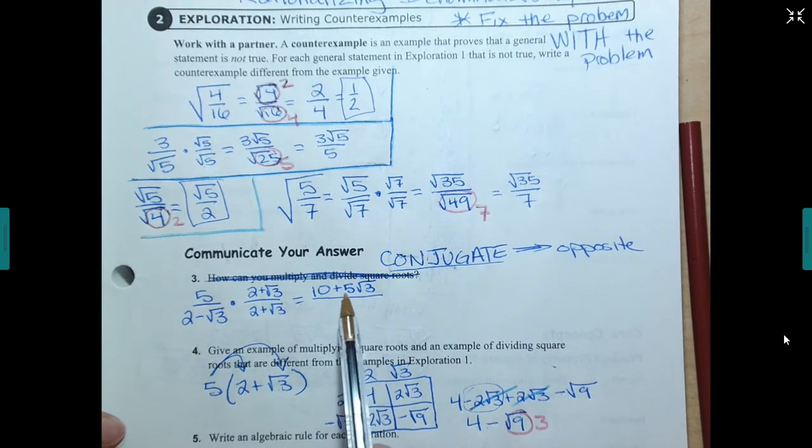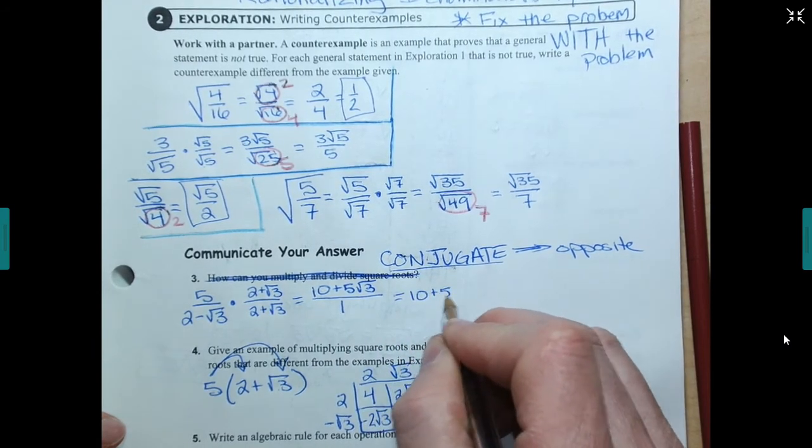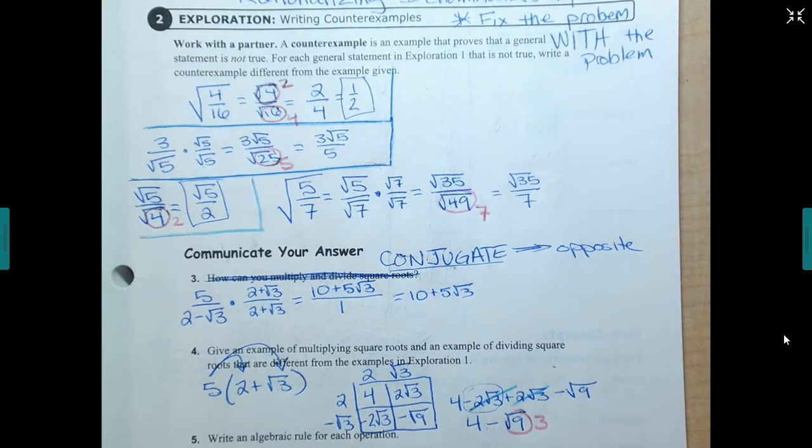So I have 10 plus 5 times the square root of 3 over 1, which if we simplify is just 10 plus 5 times the square root of 3. I didn't realize that times that would give us 1. That was nice.